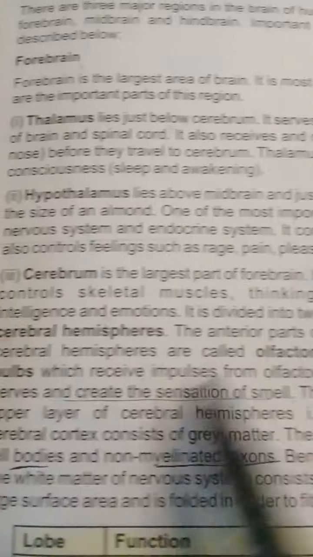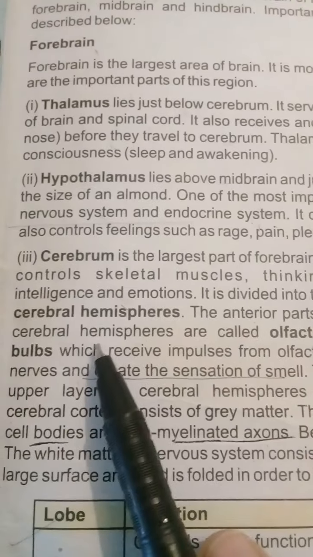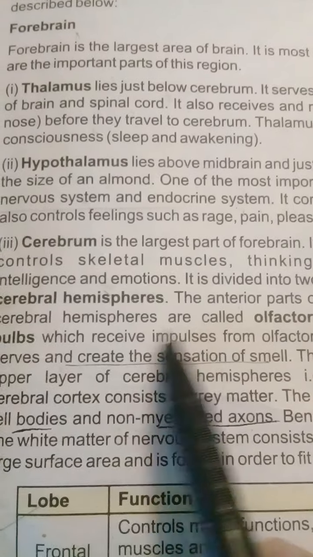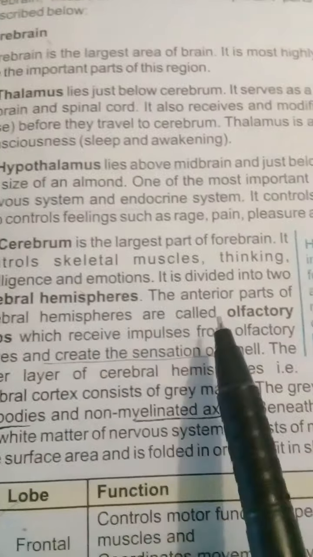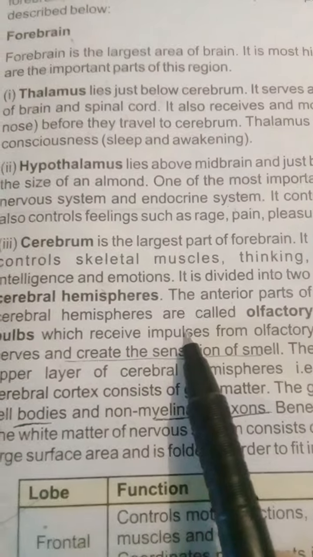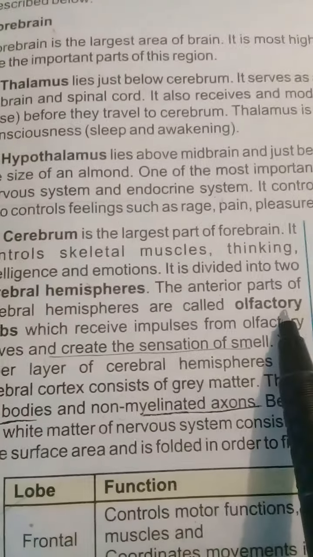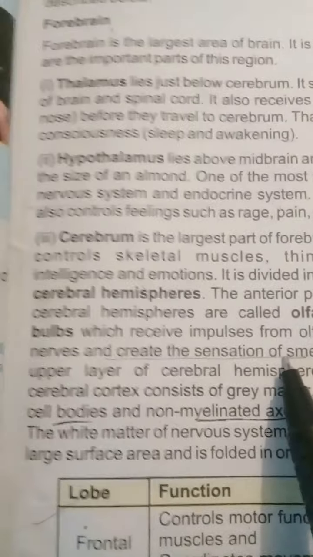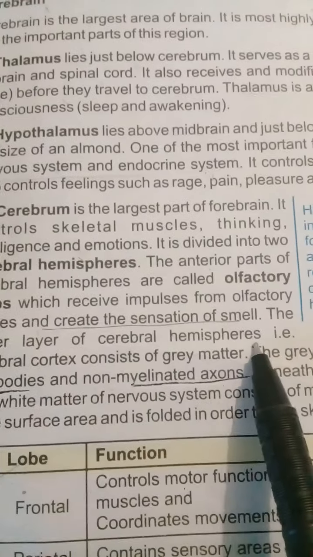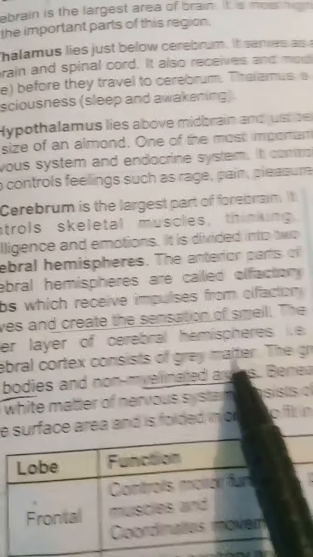Cerebrum is mainly divided into two cerebral hemispheres. The interior parts of the cerebral hemispheres are called olfactory bulbs. These are very important parts because they receive impulses from olfactory nerves and create the sensation of smell, as olfactory is a word that is associated with the sensation of smell. The upper layer of the cerebral hemispheres is the cerebral cortex, which consists of gray matter.